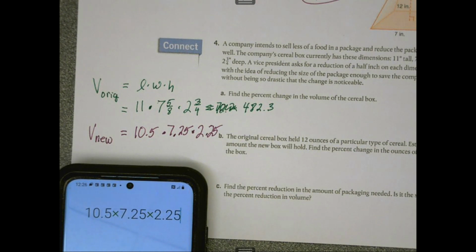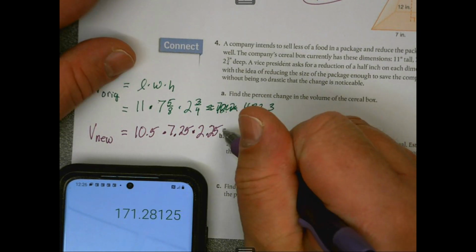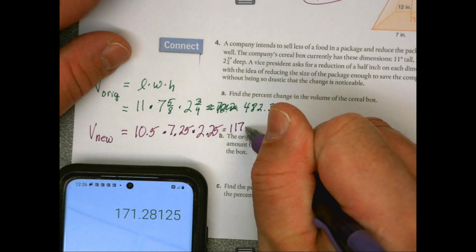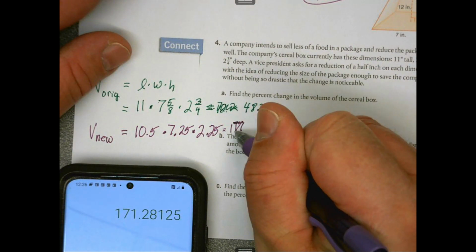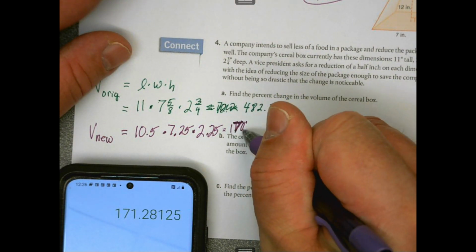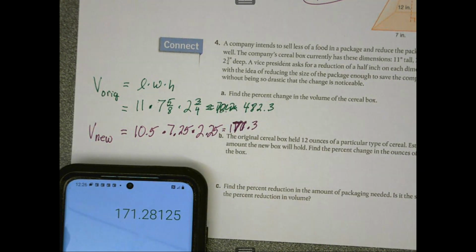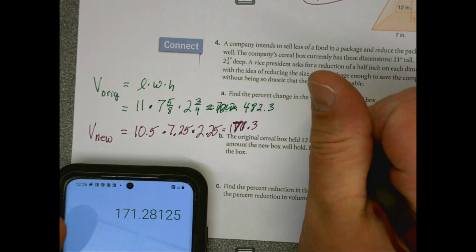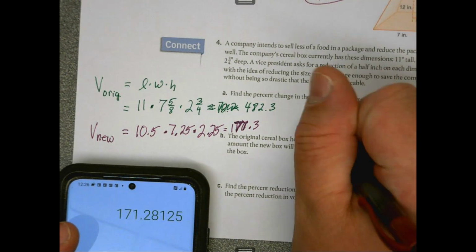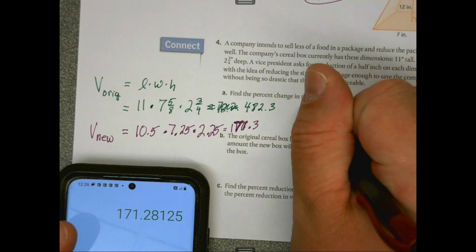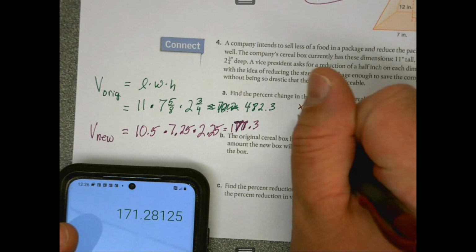And they want to know the percentage change. It's going to be the difference, remember, percent. We don't know what the percent is, over 100 equals the difference. 482.3 minus 177.3, 305 over the original.